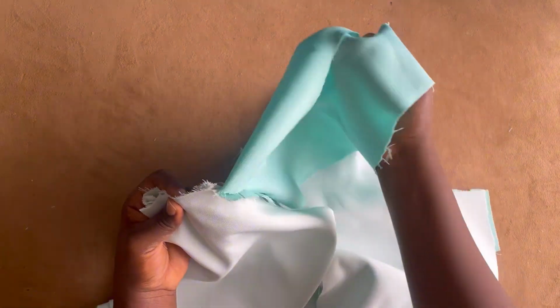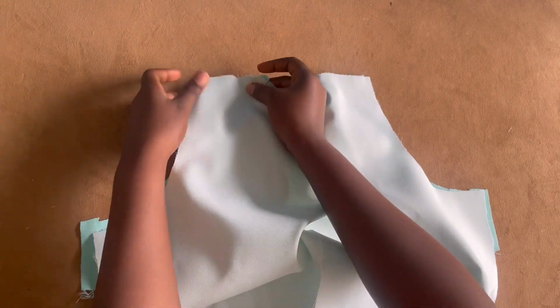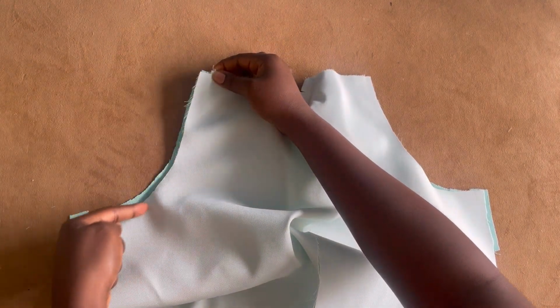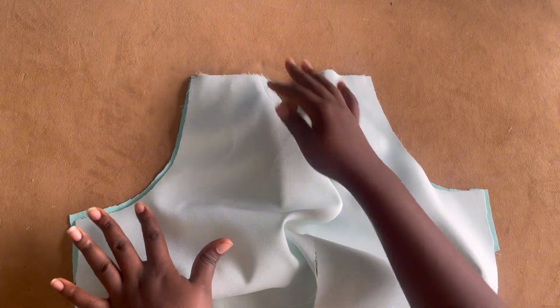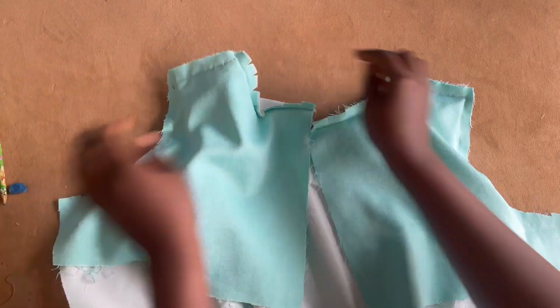So I'll place the shoulders together, front and back, right side facing. I'll turn over the interfacing of the back to enclose the front and the back shoulders. I'll sew a straight stitch on the shoulders, and then with the leftover allowance, I'm going to sew from the shoulders into the armhole to the side. I really hope you understand what I am saying.